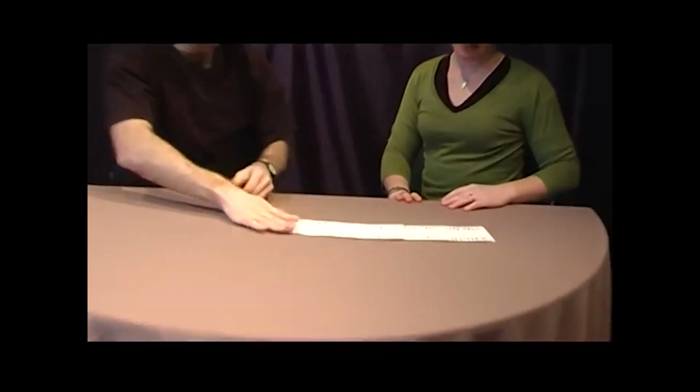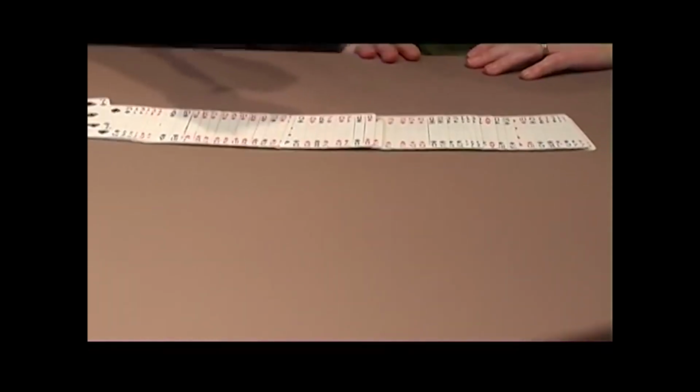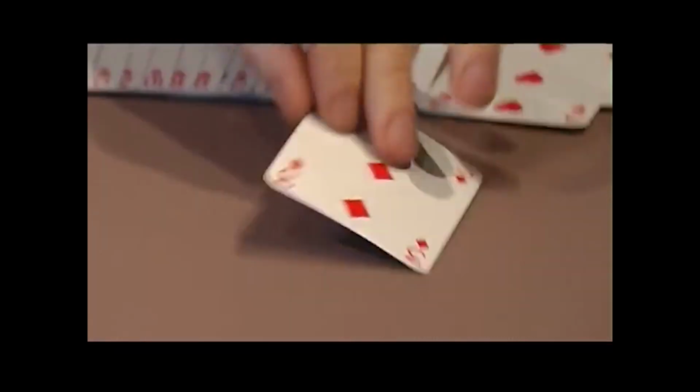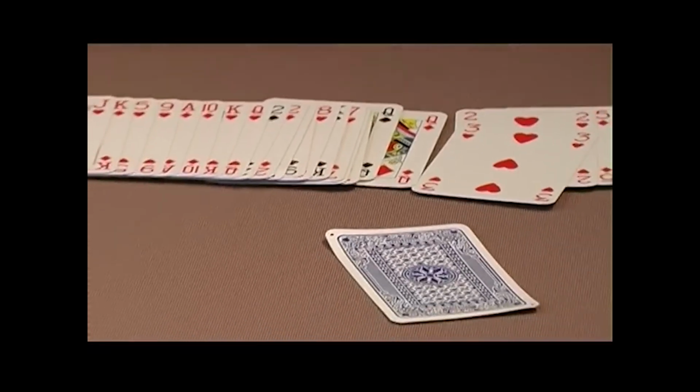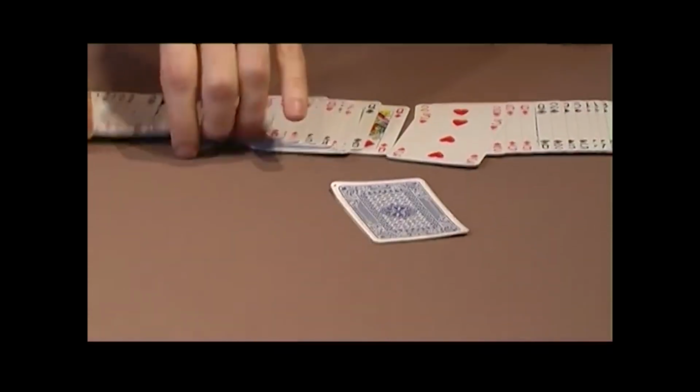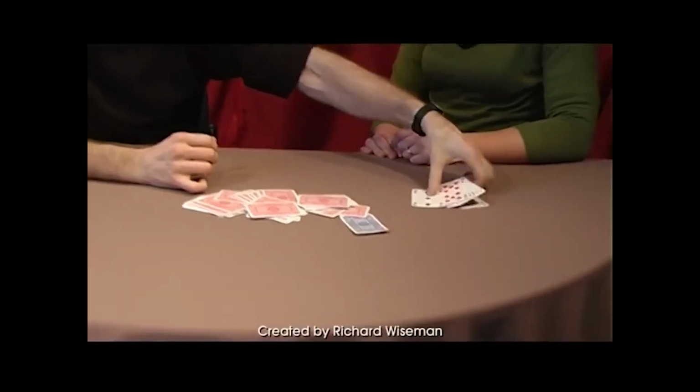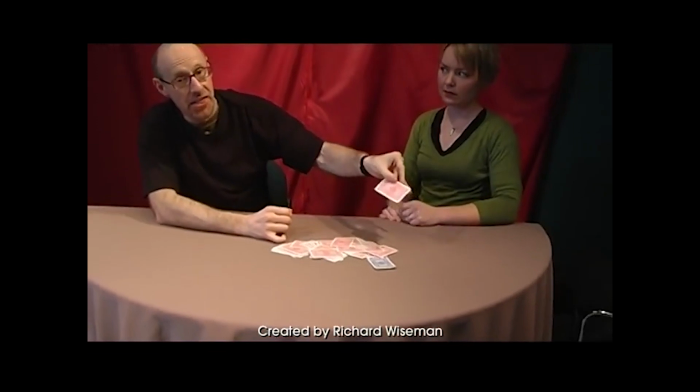Now I'm just going to spread the cards face up on the table. Do a little click of the fingers, and you'll see that Sarah's card here has now got a blue back. Not particularly surprising. What's slightly more surprising is all of the other cards have got red backs. And that is the amazing colour-changing card trick.